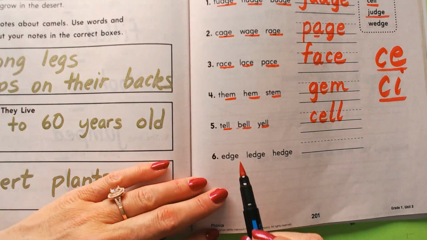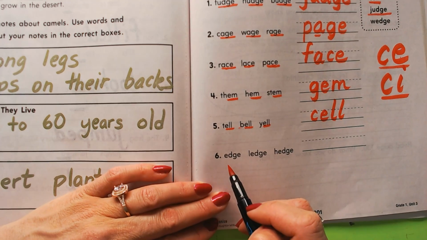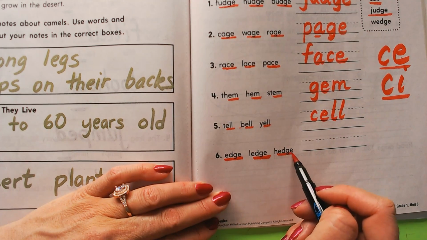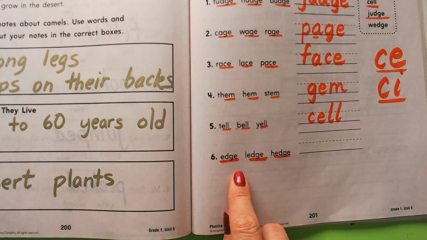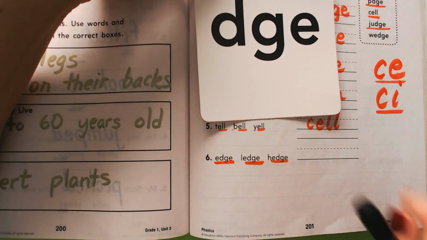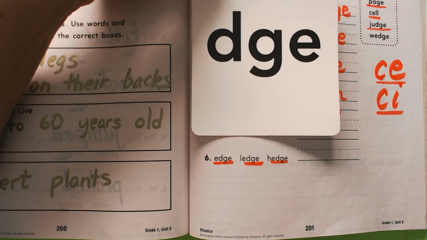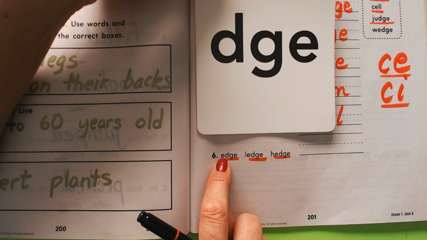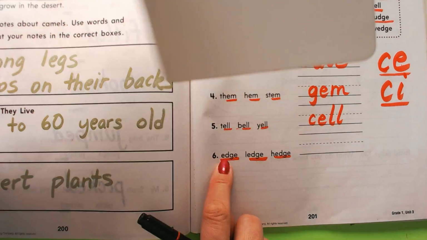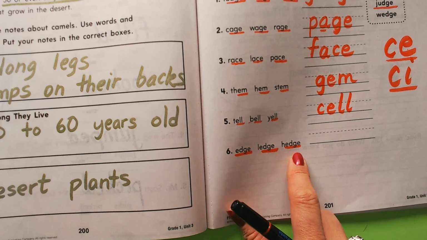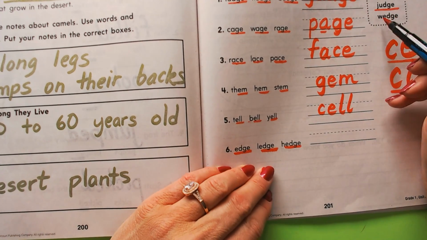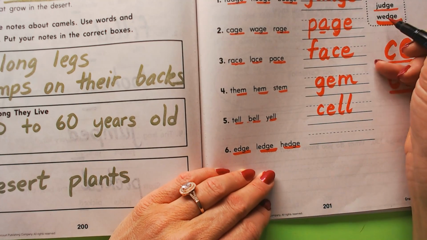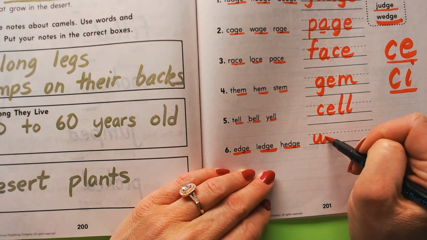Okay, so now finally, all of these seem to end in E-D-G-E, E-D-G-E, E-D-G-E. Now I know D-G-E spells J, right? We just learned that. So it's either edge or edge, and I'm going to just tell you it's edge. Edge, ledge, hedge. This last one that hasn't been used says wedge. W-E-D-G-E. Let's write down wedge.